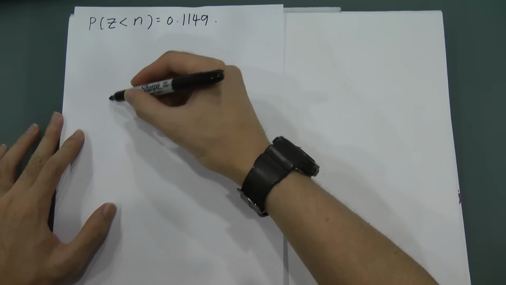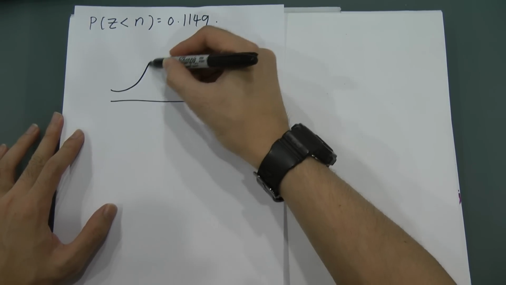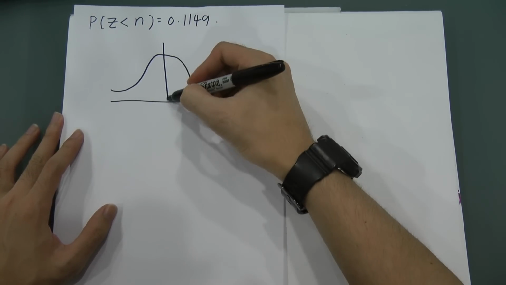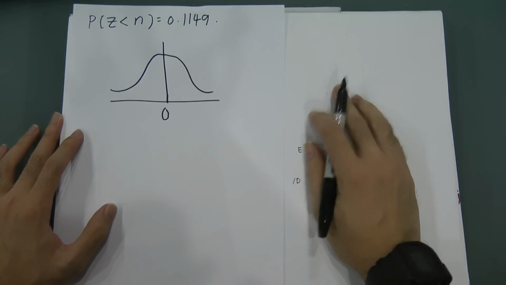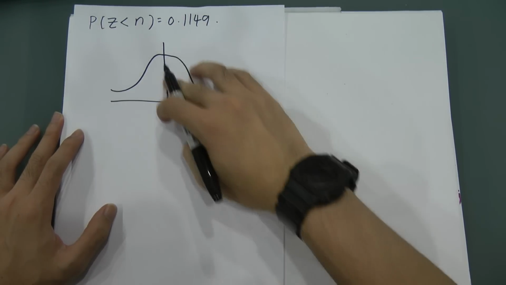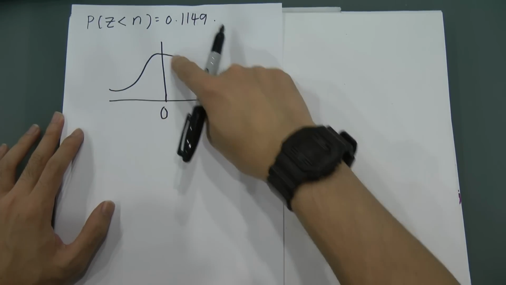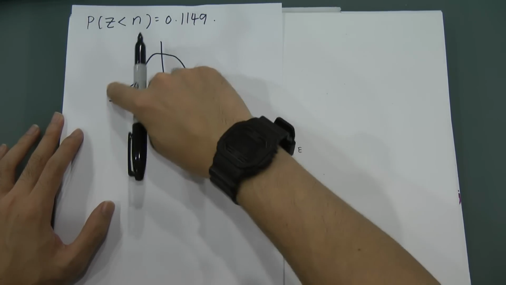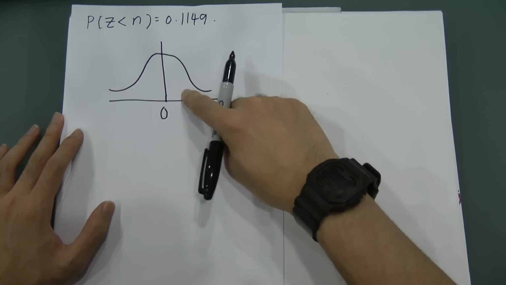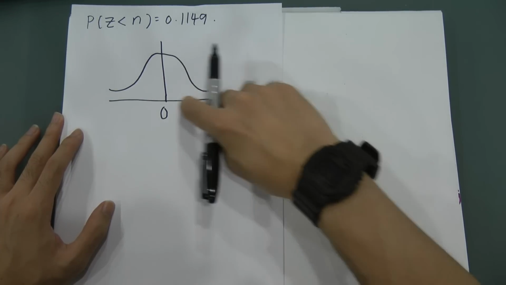a standard normal distribution diagram, which will look like a bell shape. The middle here will be 0. The probability here will be 0.5, and here will be 0.5. Therefore, the total probability within here will be 1. And this line is for the z value.